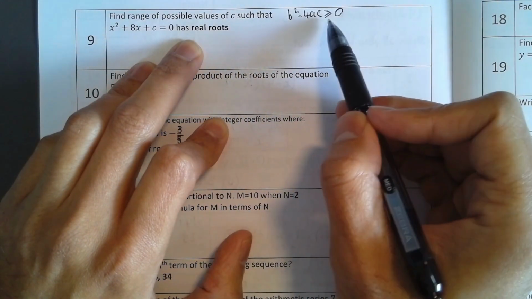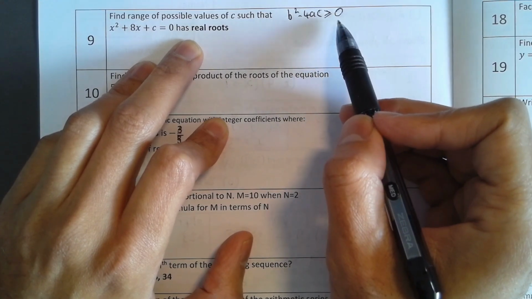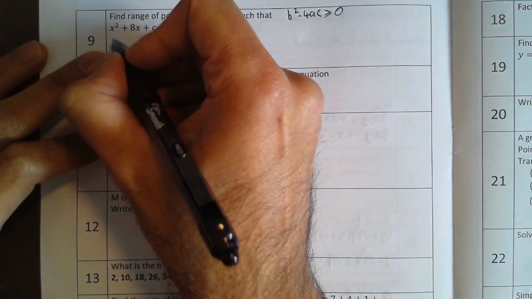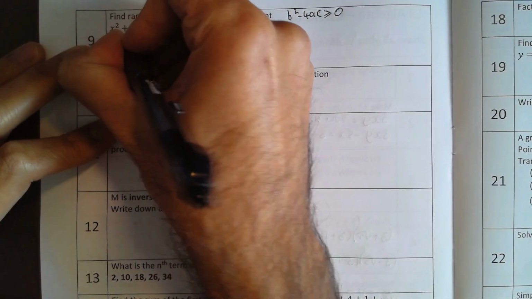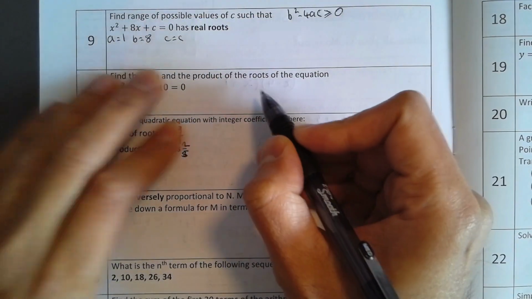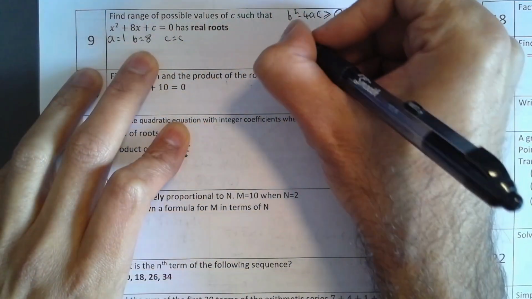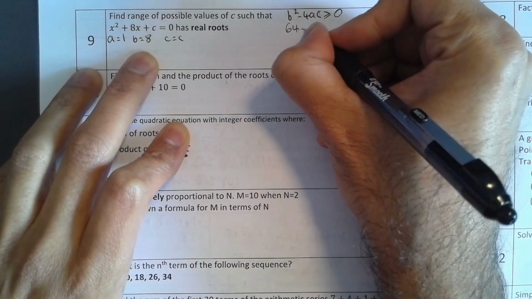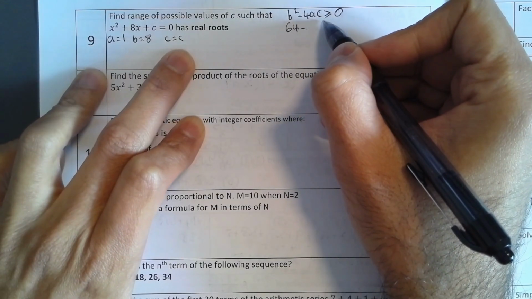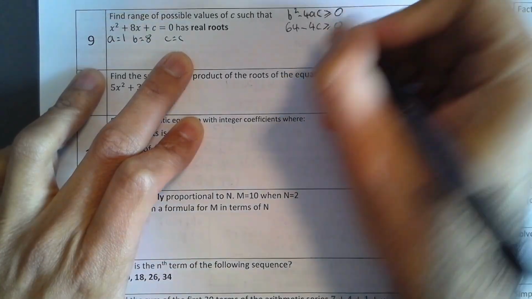Because it just says real roots, we can include 0 as well, because if the discriminant is 0, we would still get 1 real root. Okay, so I'm now going to just write down what my values of a, b and c are. So a is equal to 1, b is equal to 8, and c is just equal to c. So I'm going to substitute these values into here. So b squared is going to be 8 squared, which is 64, take away, and then we've got 4 times 1 times c, which is just going to be 4c, is greater than or equal to 0.